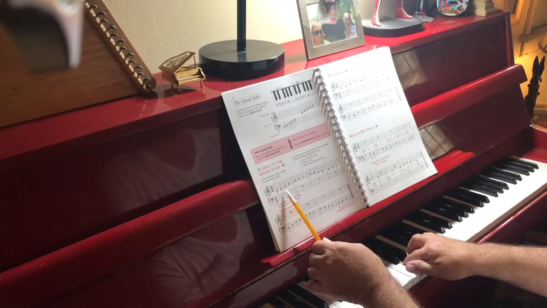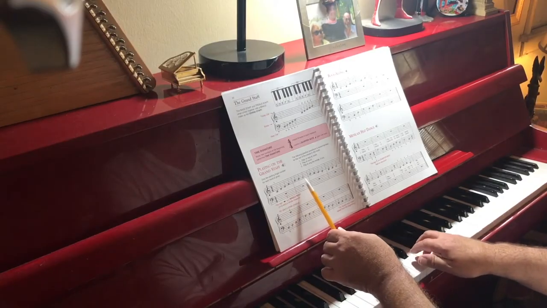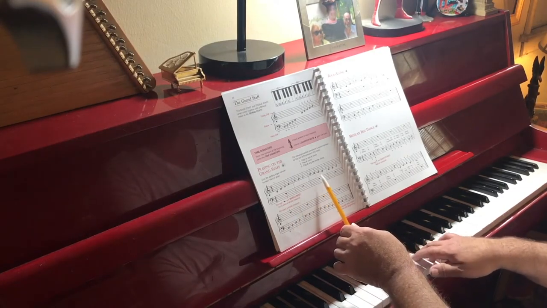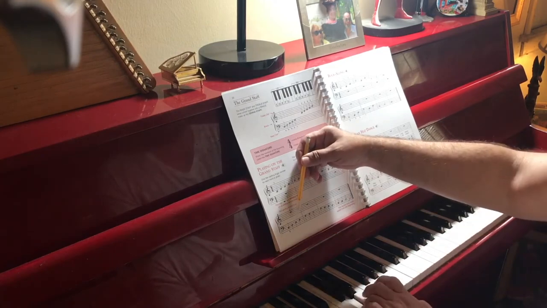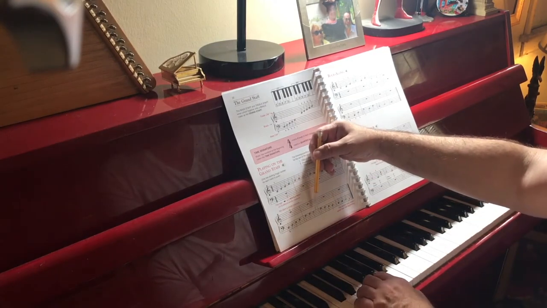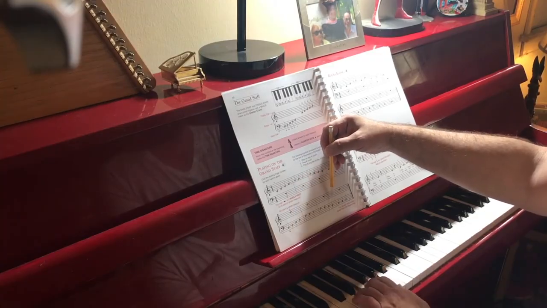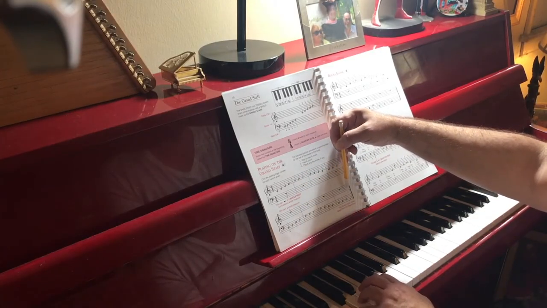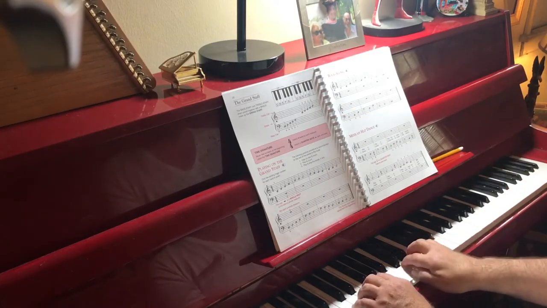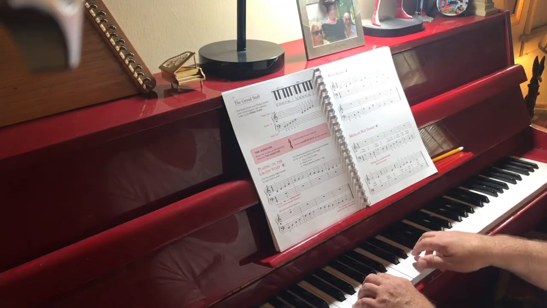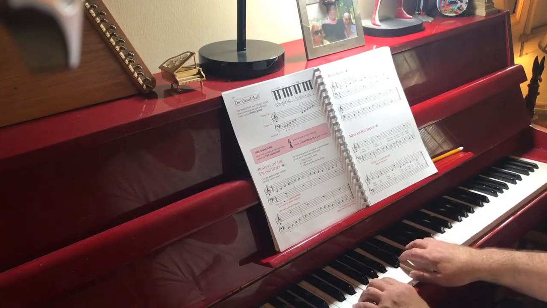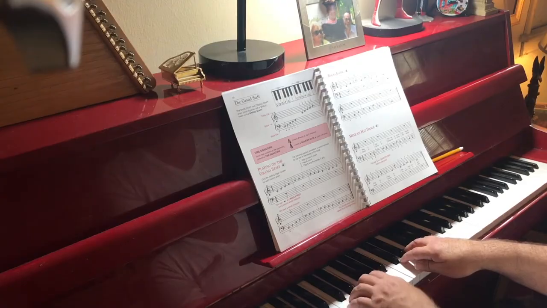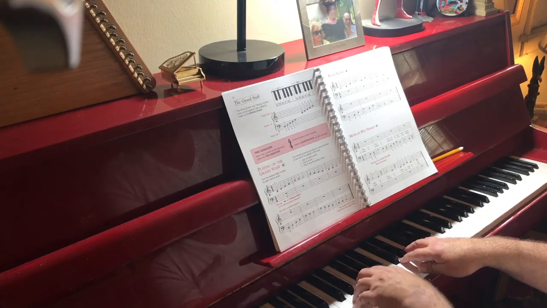C, D, E, F, G, G, G, G, F, E, D, C, C, C, C, D, E, F, G, G, G, G, F, E, D, C, C, C. One more time.